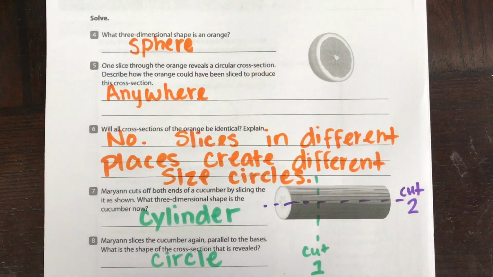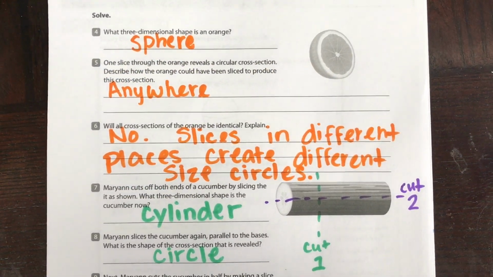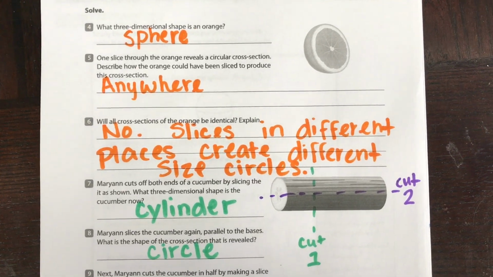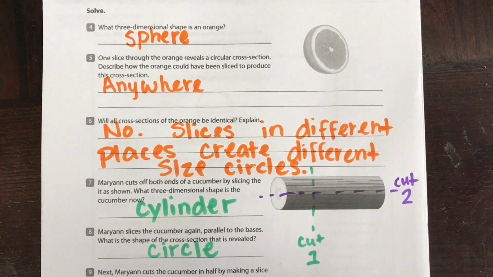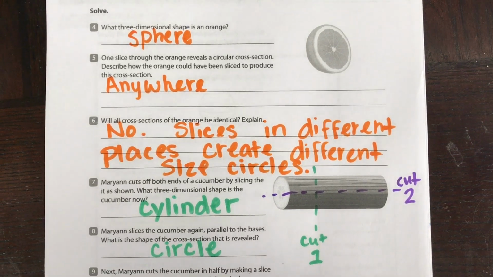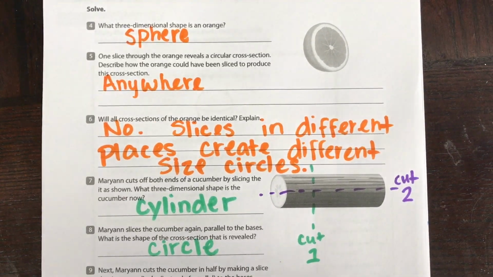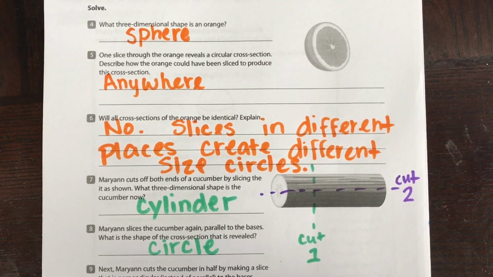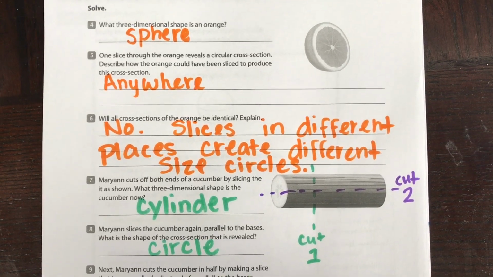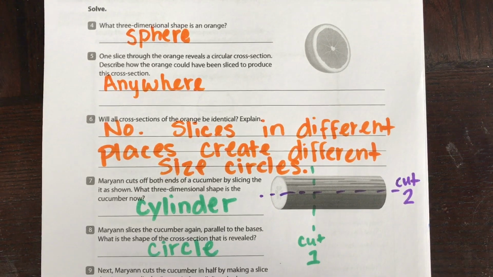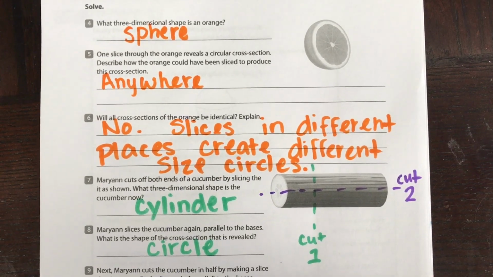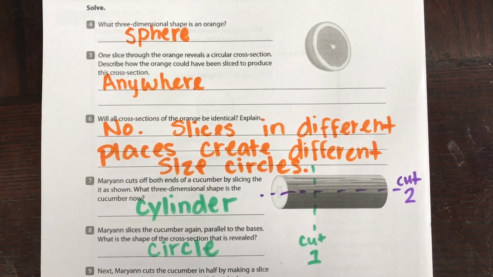The first set of practice questions asks us what type of three-dimensional figure an orange is, and an orange is a sphere. And then it asks us if we were to slice that orange to reveal a circular cross-section, how could that orange have been sliced? And the answer to that is anywhere. Now, they could create different size circles when you slice it, depending on where you slice, but no matter where you slice a sphere, you are going to get a circular cross-section.